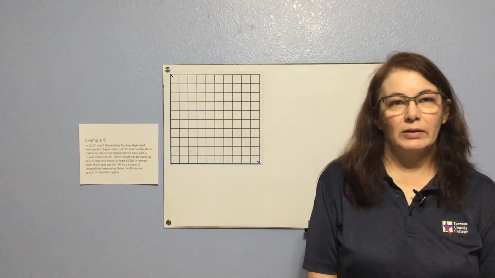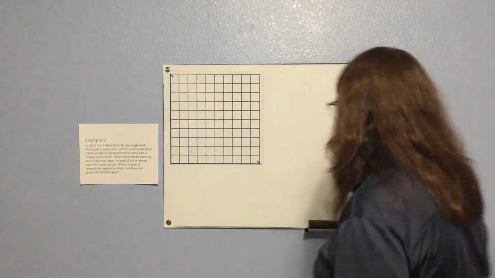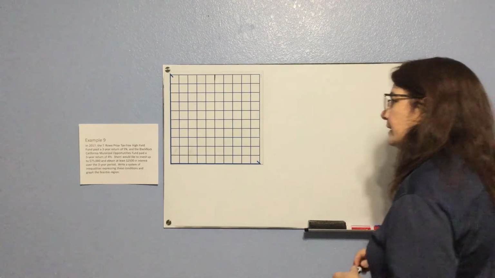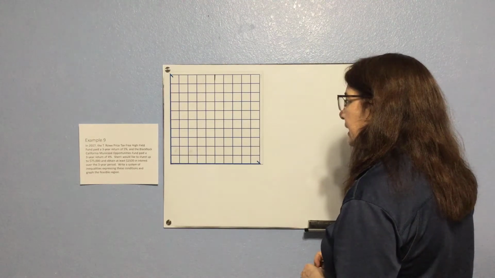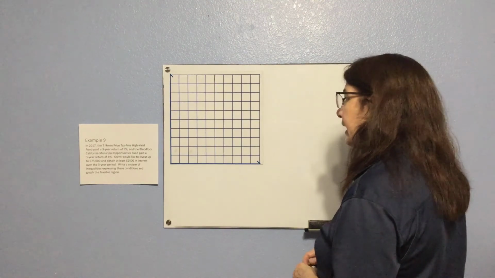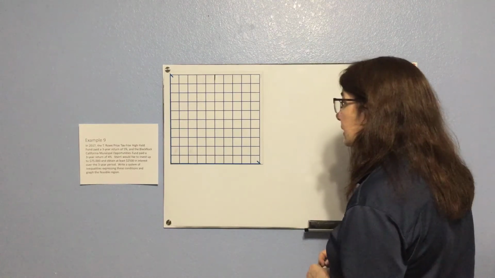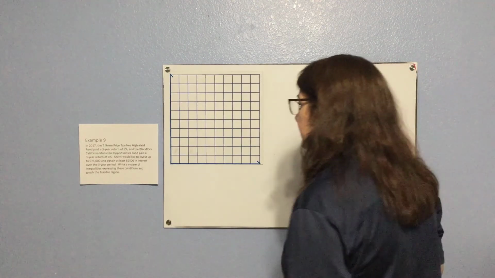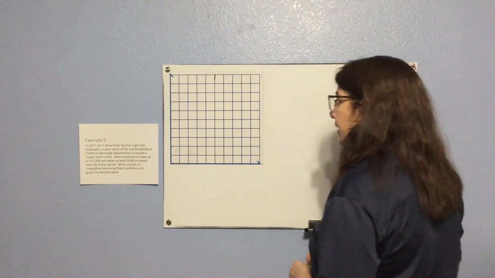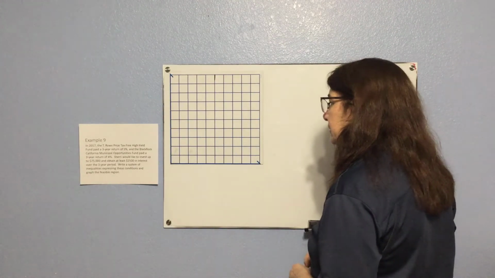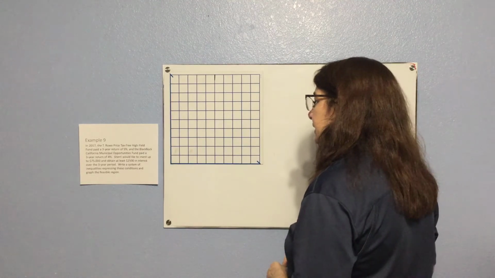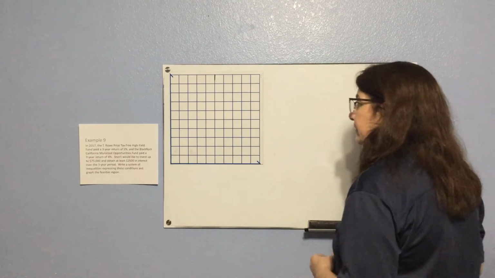For those of you who are thinking, yeah, but how would I ever use this? Here's your chance. Let's look at a practical application. In 2017, the T. Rowe Price tax-free high-yield fund paid a 3-year return of 5%, and the BlackRock California Municipal Opportunities Fund paid a 3-year return of 4%. Sherry would like to invest up to $75,000 and obtain at least $2,500 in interest over a 3-year period. Write a system of inequalities expressing these conditions and then graph the feasible region.